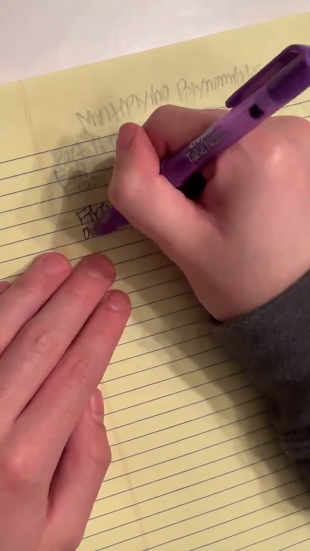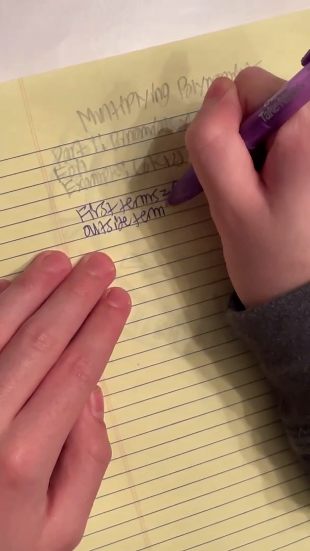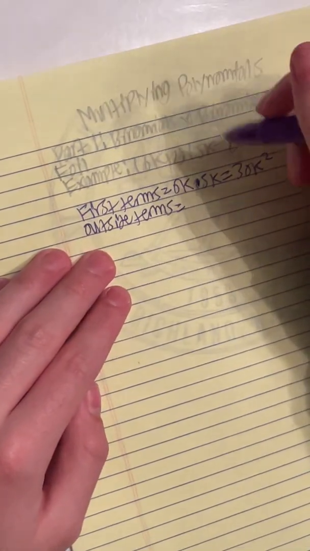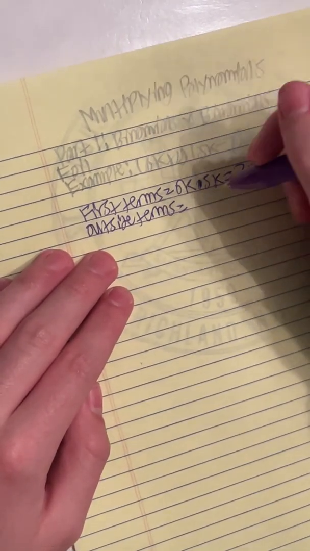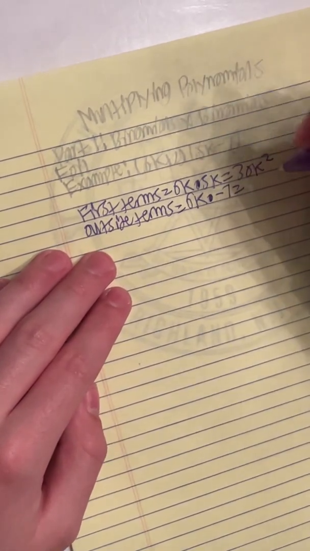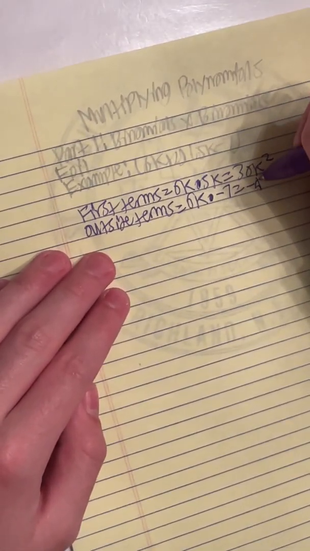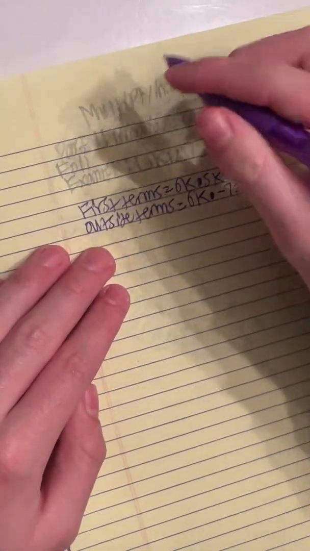For the outside terms, they are going to be the two outermost terms. So for this it's 6x, and for this it will be negative 7. So you would do 6x times negative 7, and for that you will get negative 42k. I'm sorry, I kept saying x. I'm used to doing that.